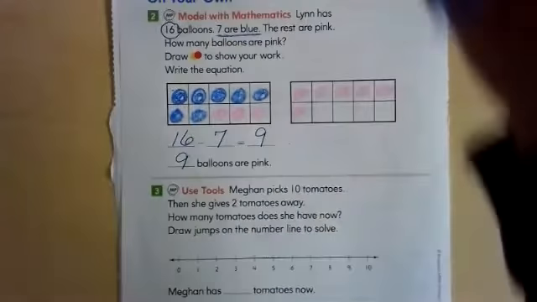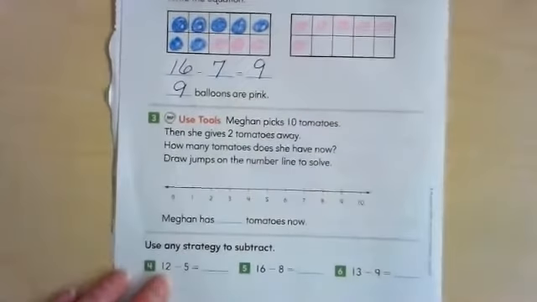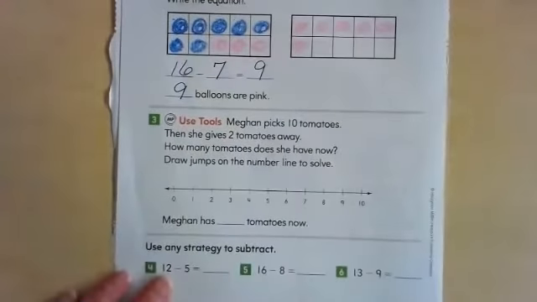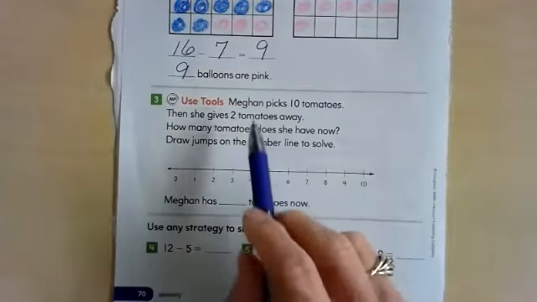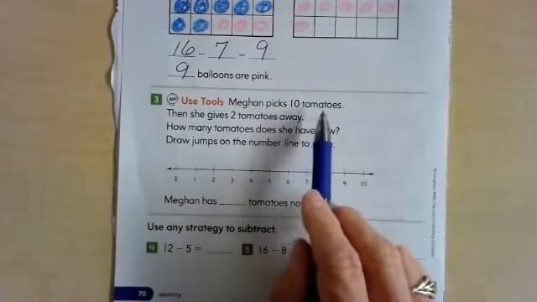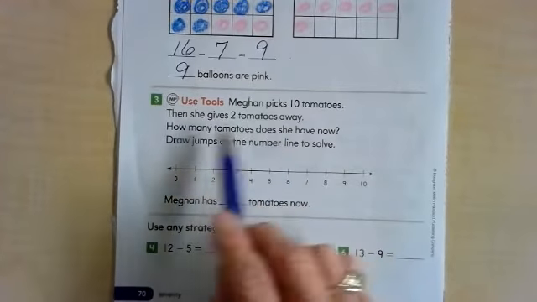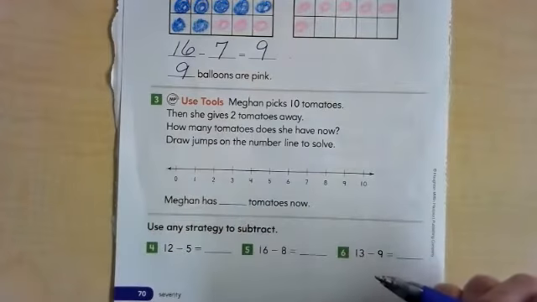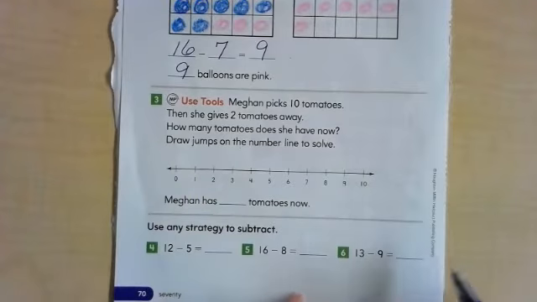Let's look at the next problem. The next problem uses a number line to subtract, and that's always a good way to subtract. Mrs. Young is going to be using a number line today. So Megan picks 10 tomatoes. Then she gives 2 tomatoes away. How many tomatoes does she have now? So it says draw jumps on the number line to solve.